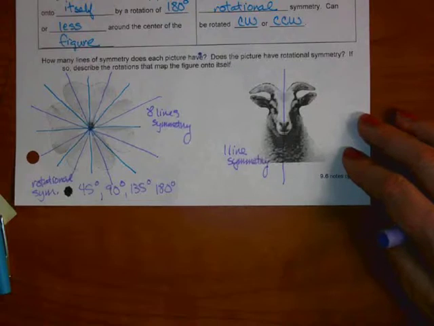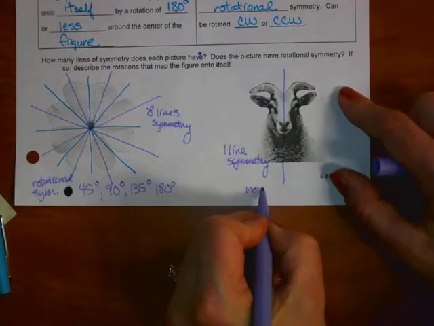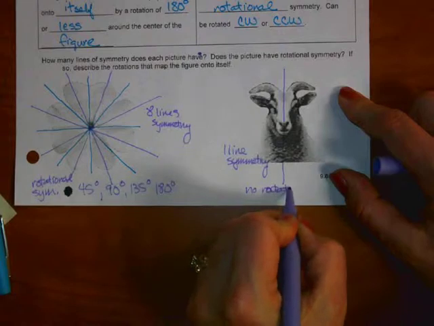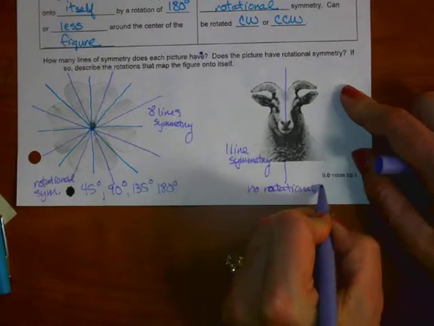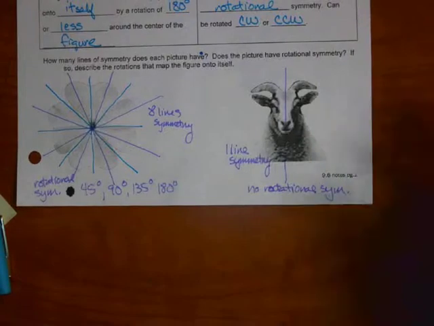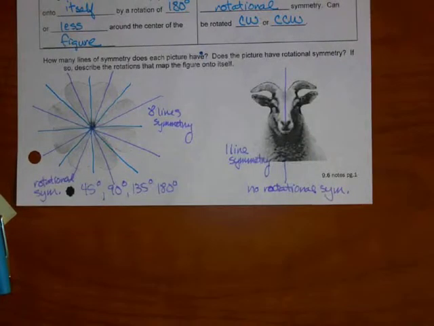Can he be rotated at all? Any rotational symmetry at all? No, there's no rotational symmetry. No rotational symmetry. Okay. Turn it over.